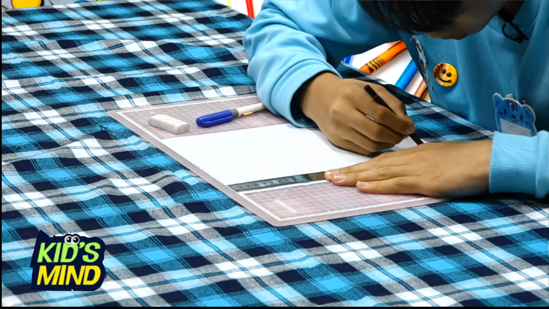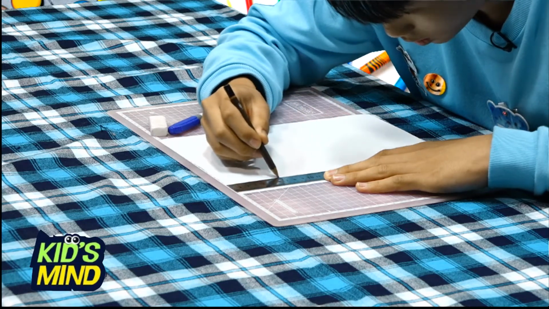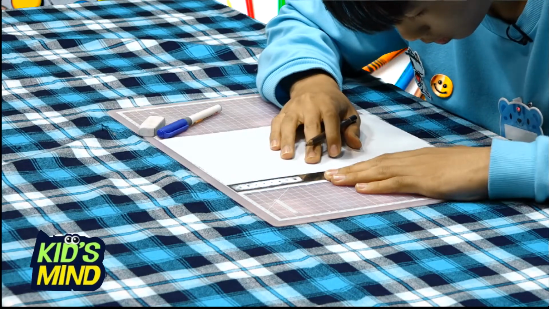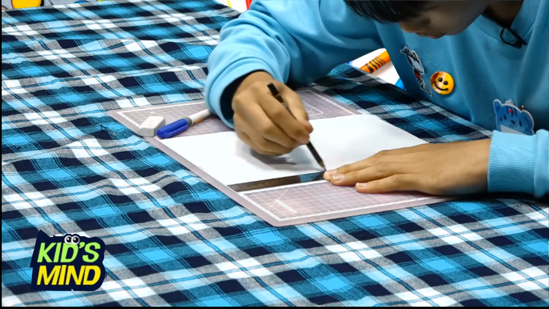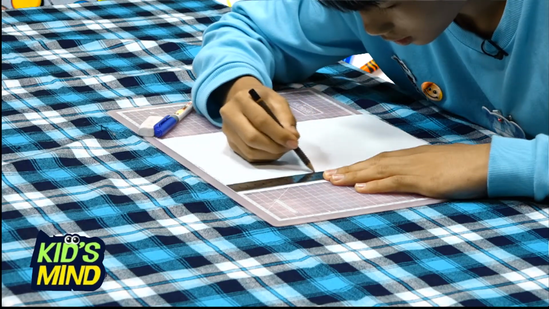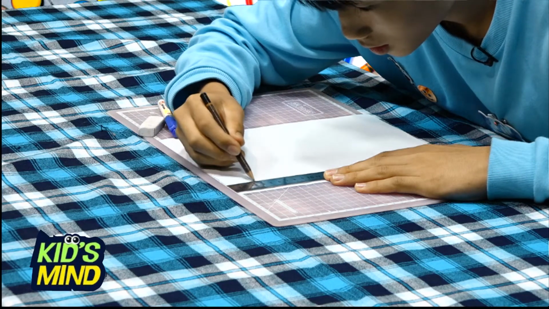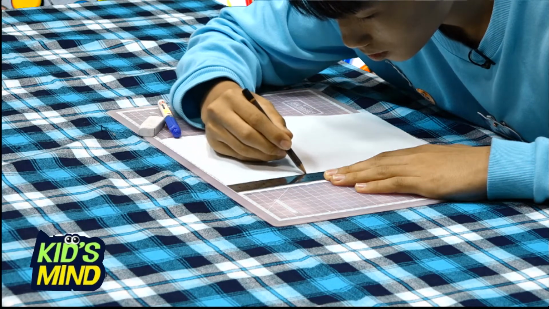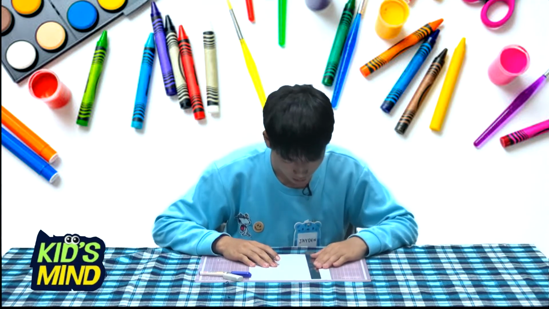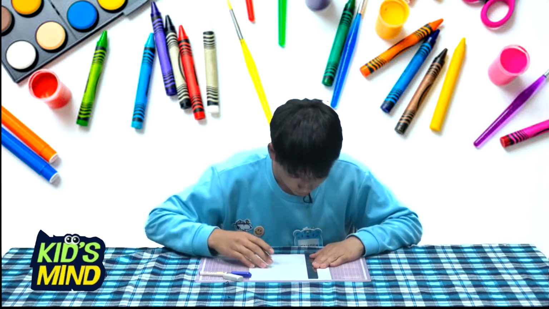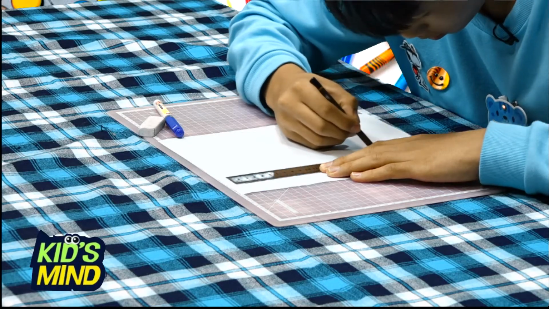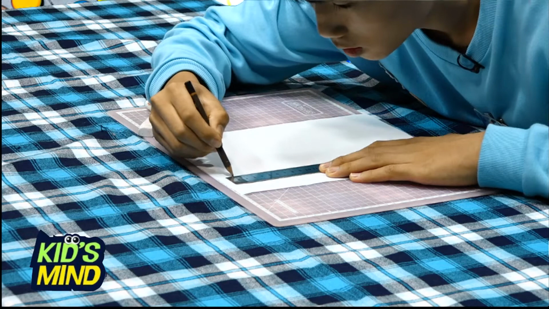It should be straight and somehow thick. It should be the same length as the opposite one.